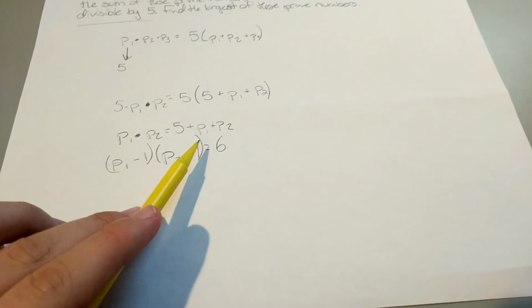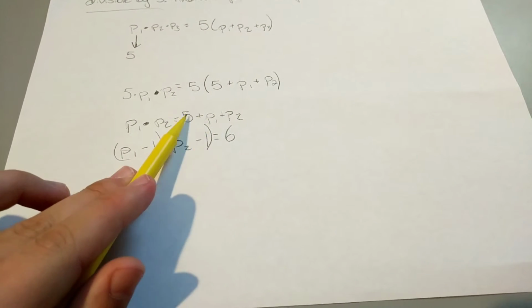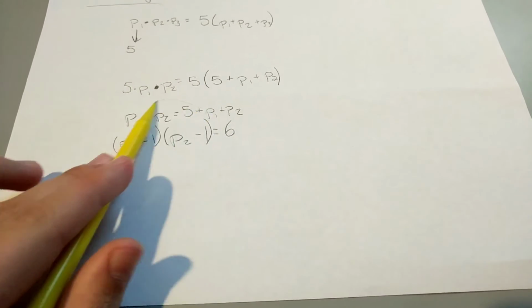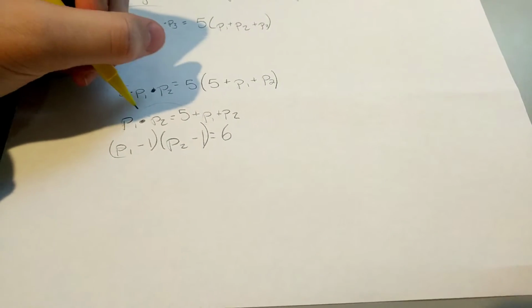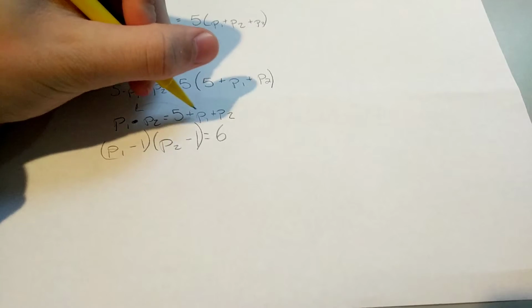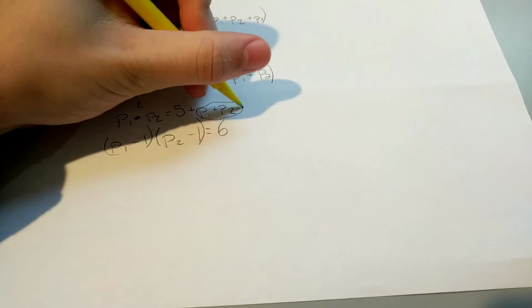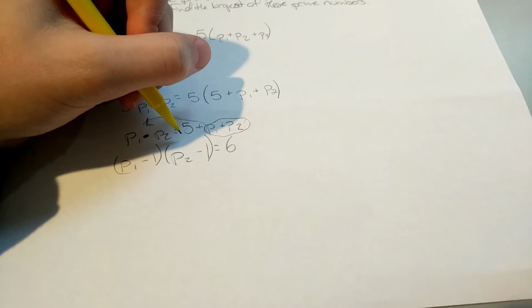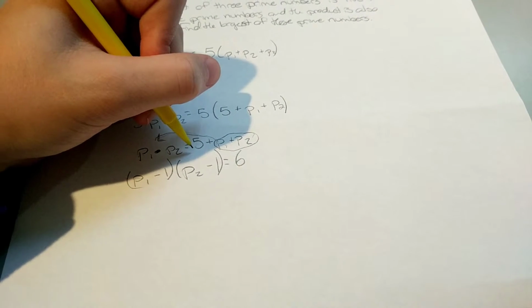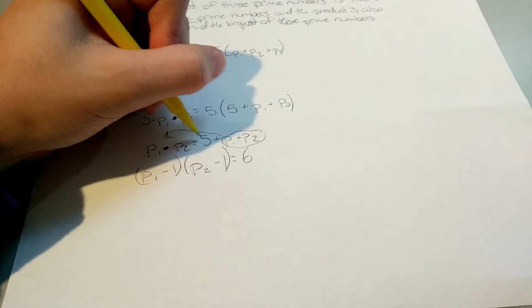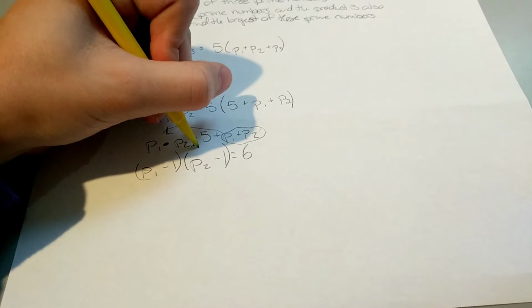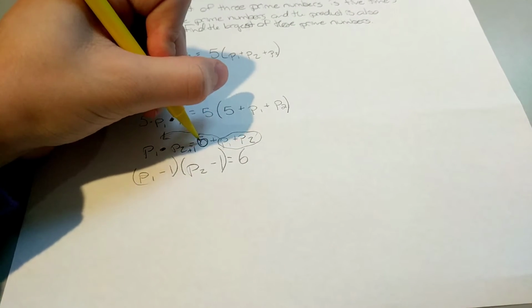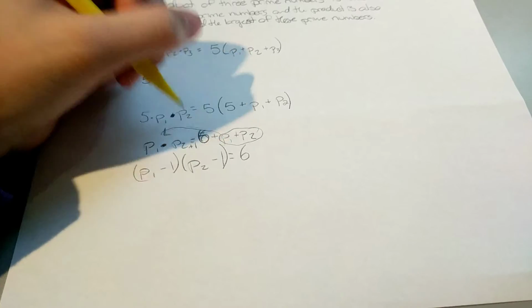We are going to move both of these over to the side, and in case you guys need some brushing up on your factoring, we're going to have to split this 5 up and add 1 to both sides. We're going to turn this 5 into a 6 and add 1 on both sides.